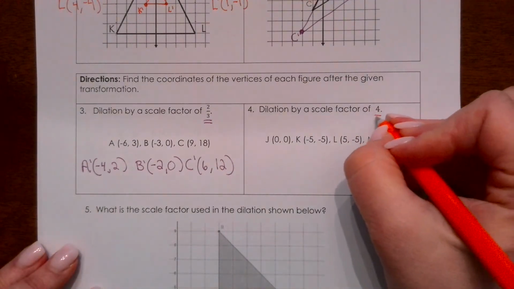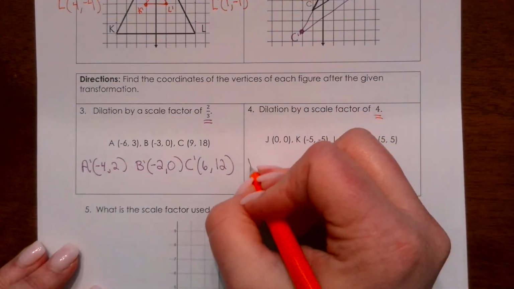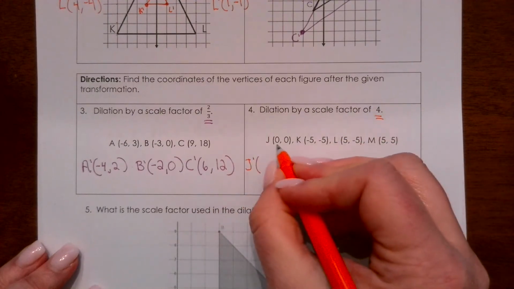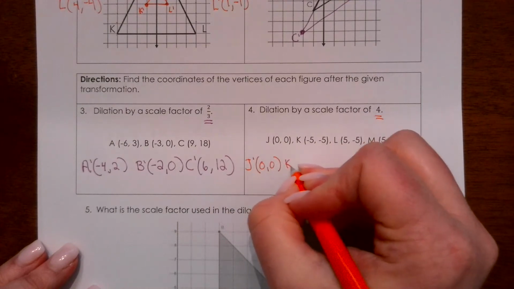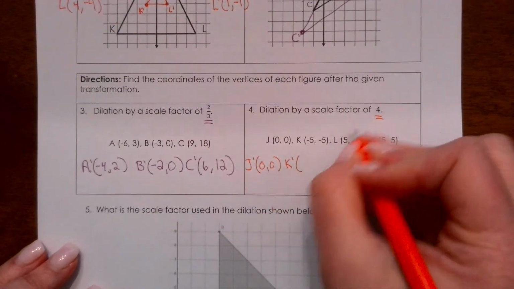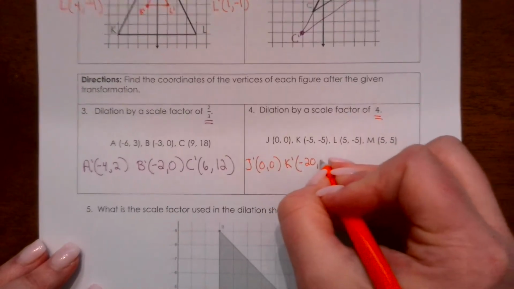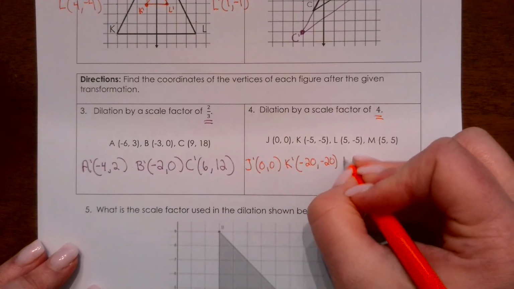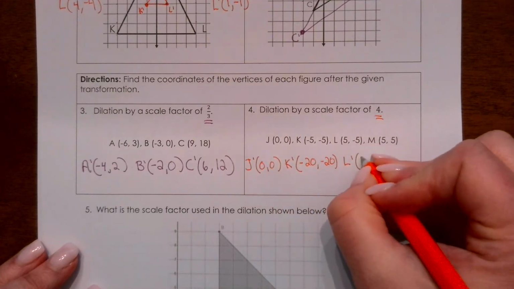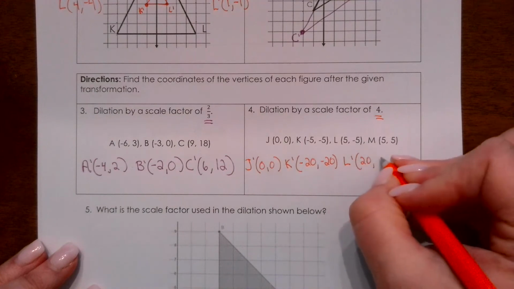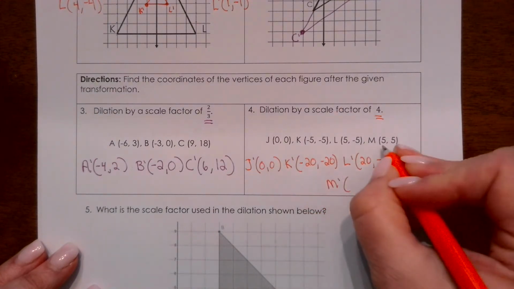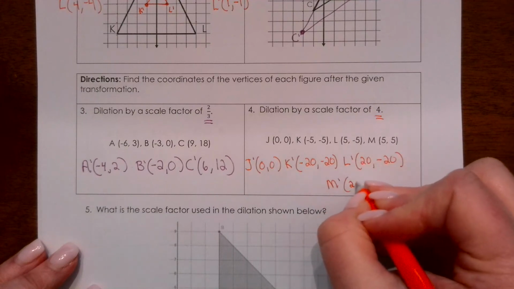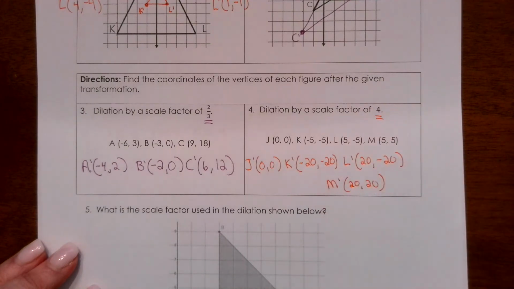Now I'm going to multiply by a scale factor of 4. J prime, well, happily, 0, 0 is going to remain 0, 0. K prime, I've got -5 times 4, -20, -20. L prime will be 5 times 4, +20. -5 times 4 is a -20. And M prime will be 5 and 5 times 4, 20, 20.